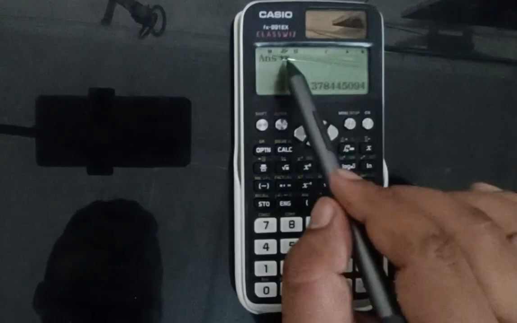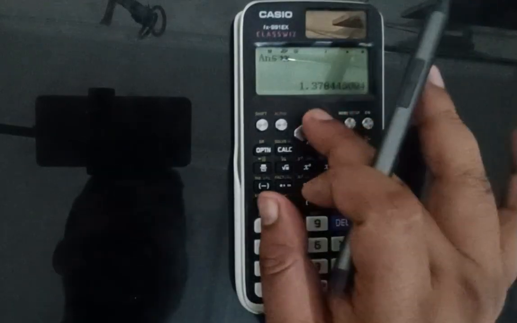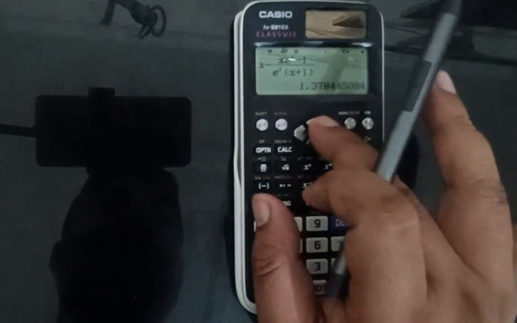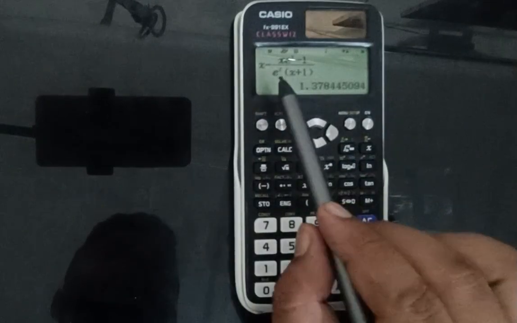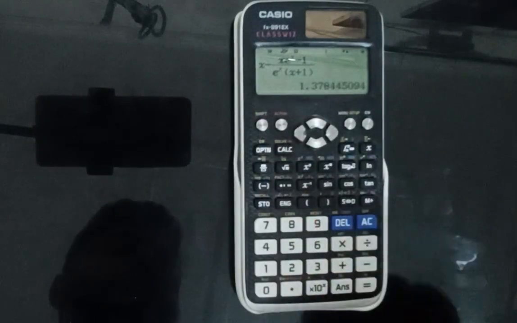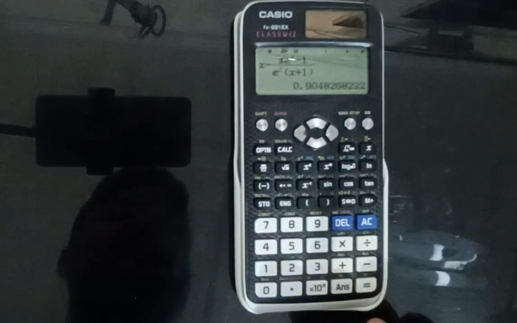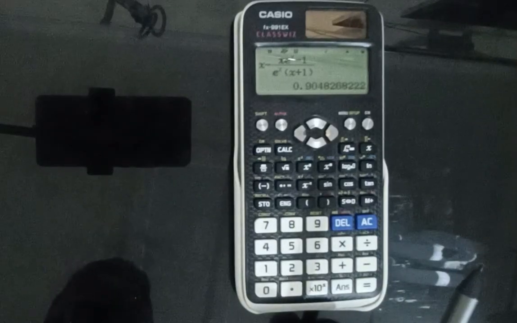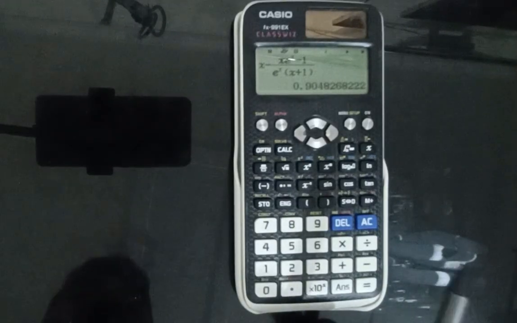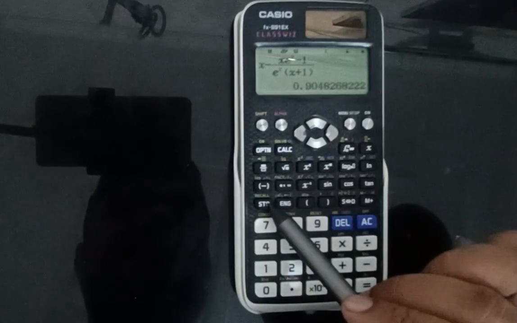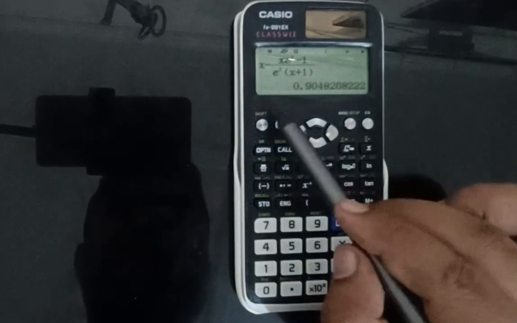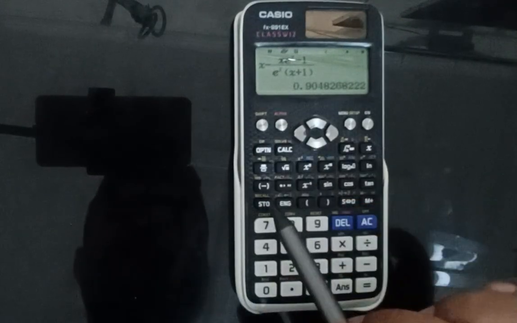Now with the upper arrow go to the Newton-Raphson method function, then press equal, so you will get the new answer. In some calculators STO is printed above the key, so you will press first shift, then STO, then this one.